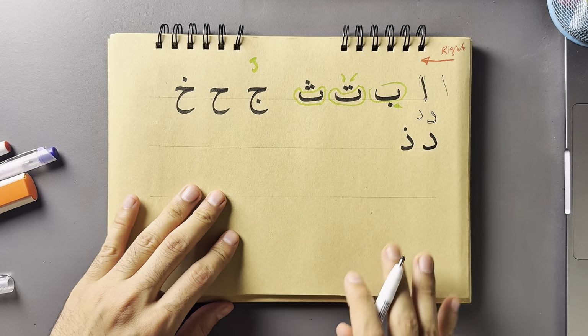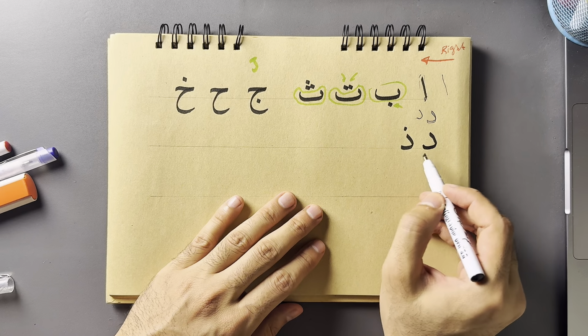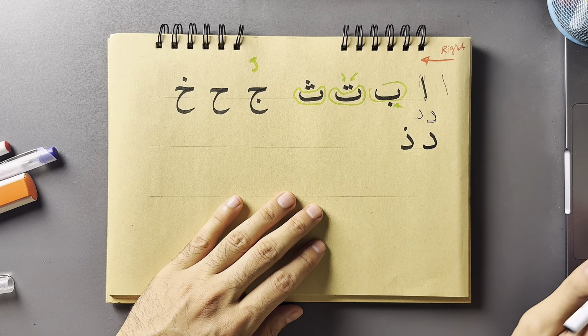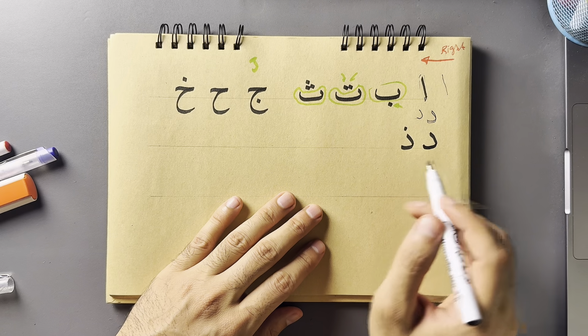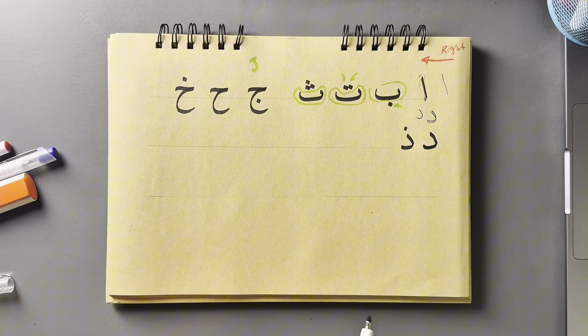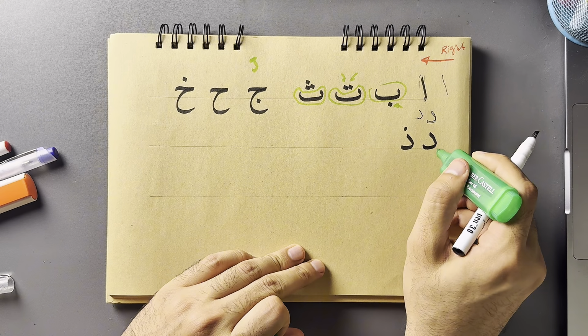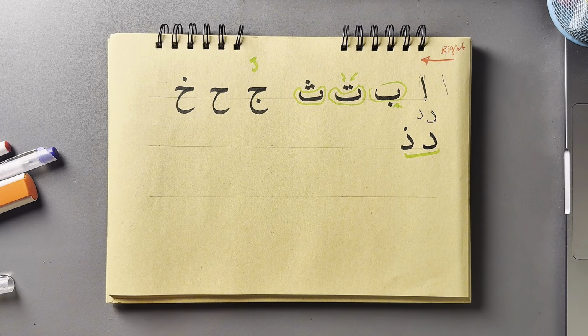Okay, getting back to the track, Dal and Dhal. These two now are the first set of similar letters.